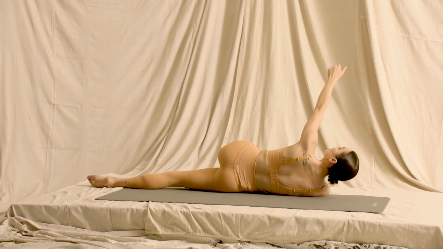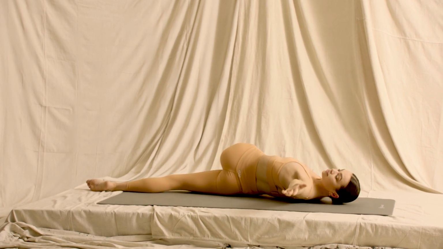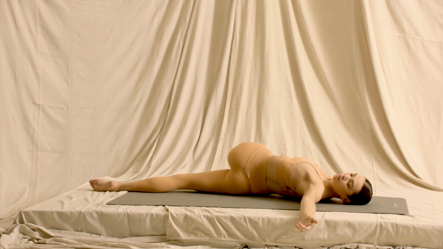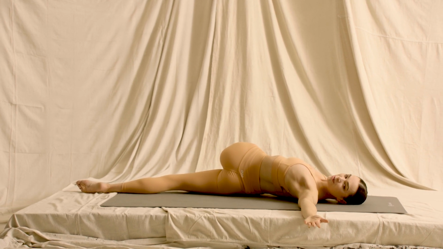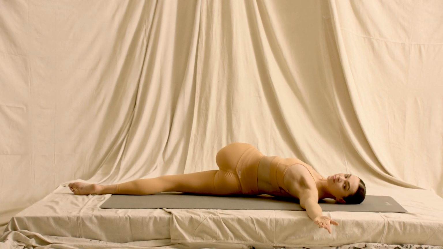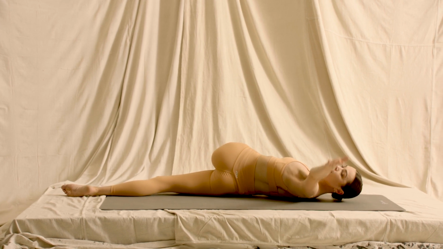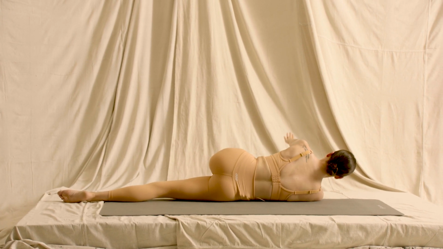Breathing in to lift, up and over. As you exhale, plant your knee into the floor, plant your shoulder, look down the line of your arm, and exhale to close. And now we're gonna try some rainbows, all right?